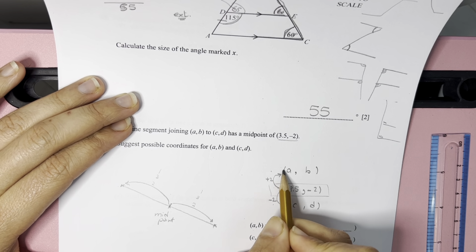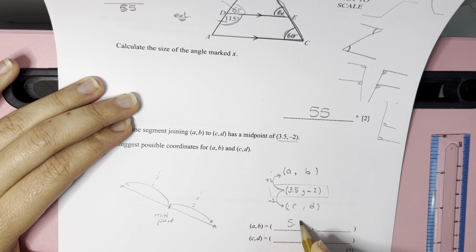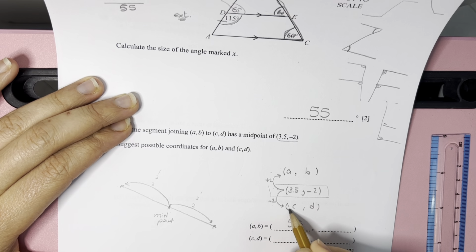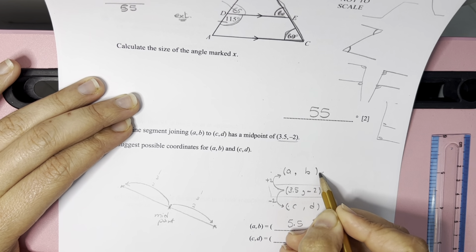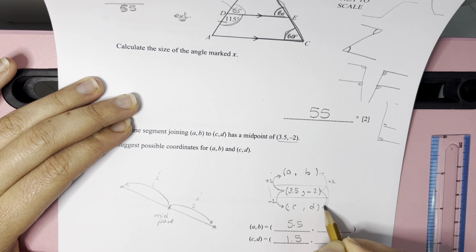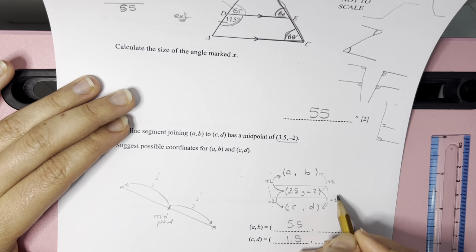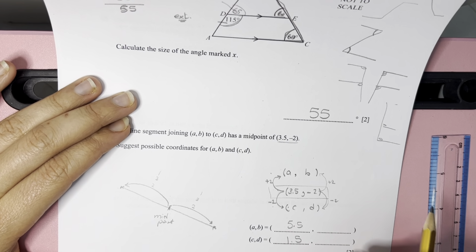So here, plus 2, it will be what? 5.5. And here, minus 2, it will be 1.5. So for the other, I can use the same number or another number. For example, okay, plus 2 and minus 2. I can use another number, but here should be equal to here and here equal to here. They could be different. They could be the same number, whatever.